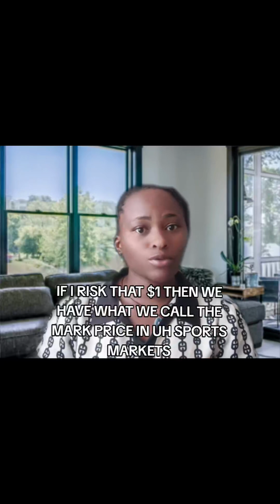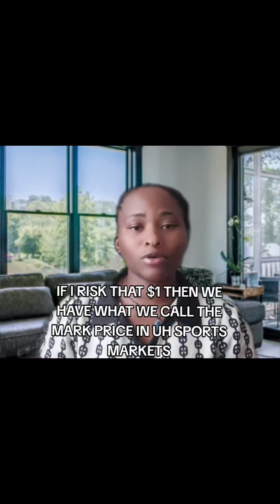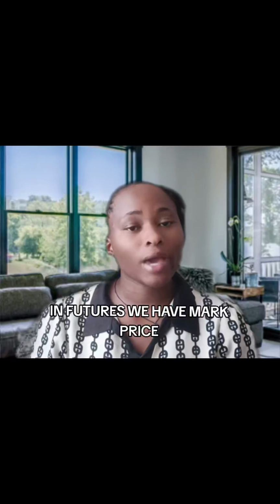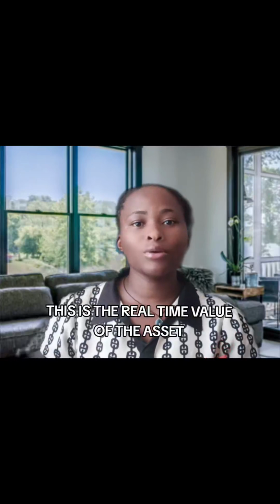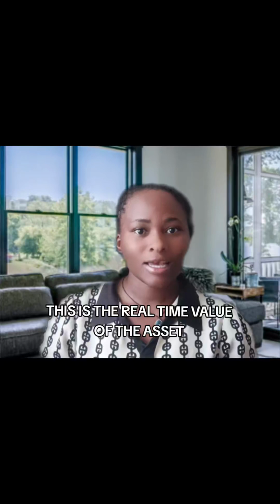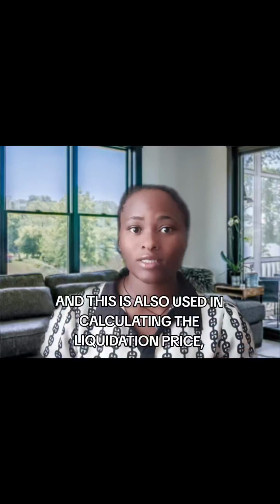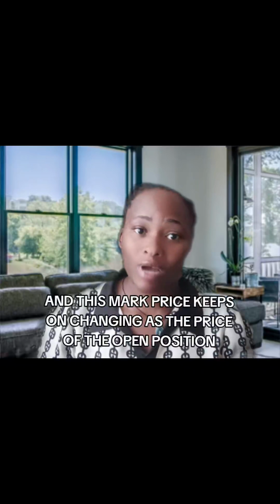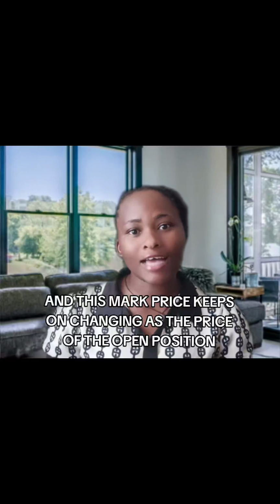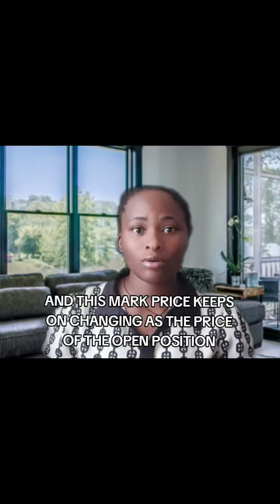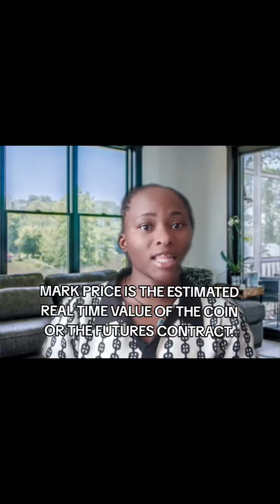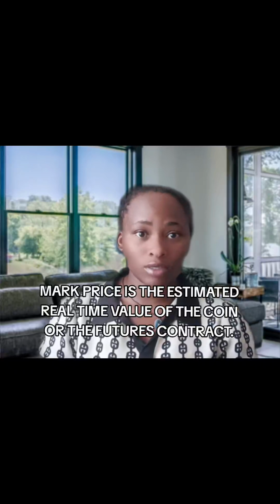Then we have what we call the mark price. In spot markets, we have current price and average price. In futures, we have mark price. This is the real-time value of the asset, and it is also used in calculating the liquidation price, the price at which your position is forcefully closed. This mark price keeps on changing as the price of the open position or the open coin changes. In brief terms, mark price is the estimated real-time value of the coin or the futures contract.